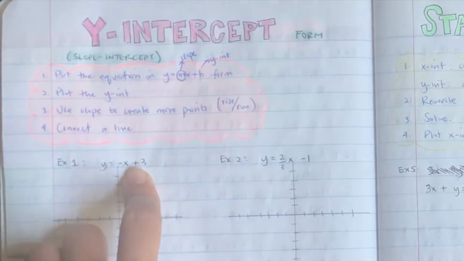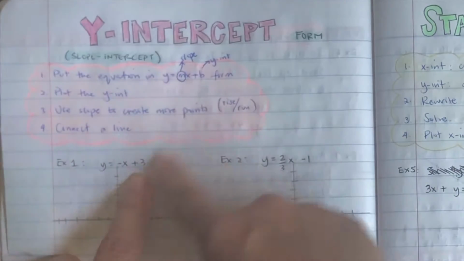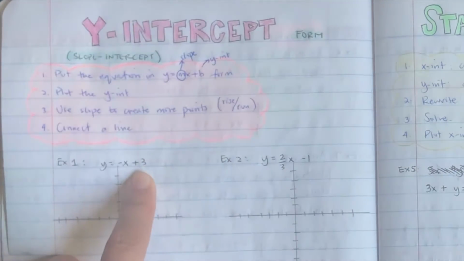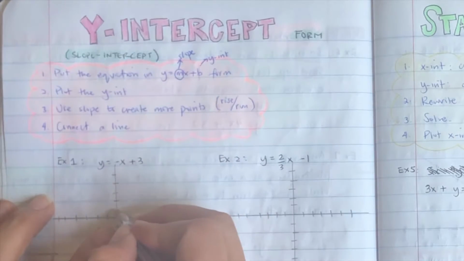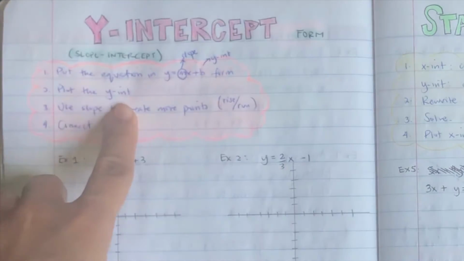So you look at this and it says plot the y-intercept. Which one is the y-intercept? The plus b. So positive 3 is the y-intercept. So positive 3, 1, 2, 3, that's the y-intercept. So it says plot the y-intercept.